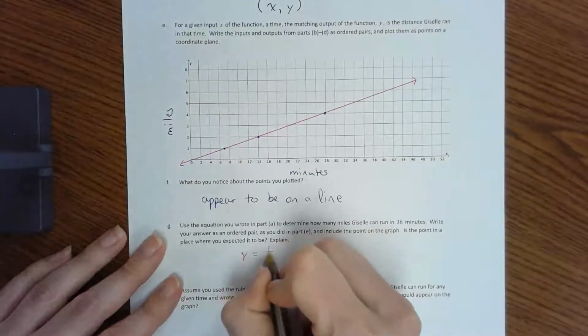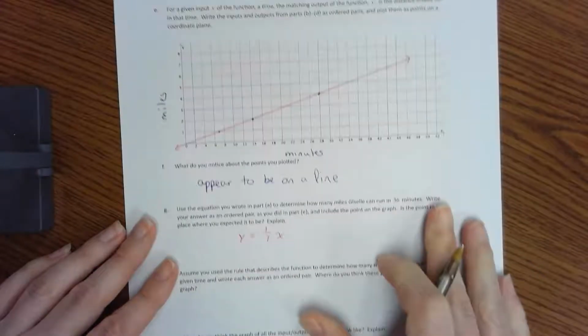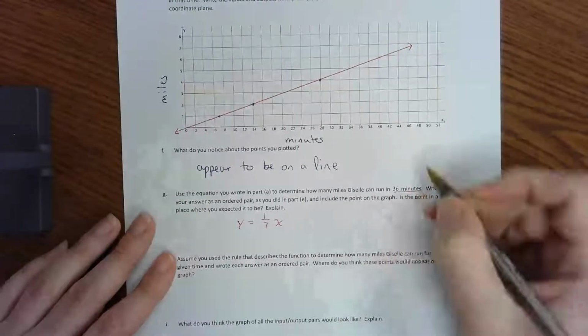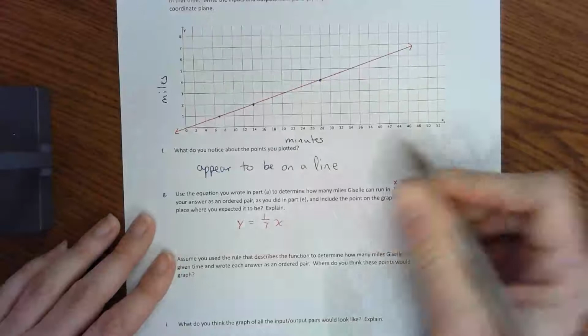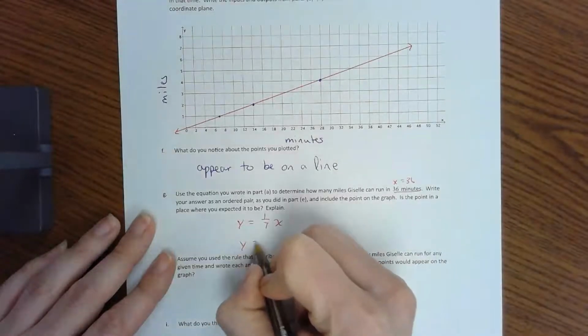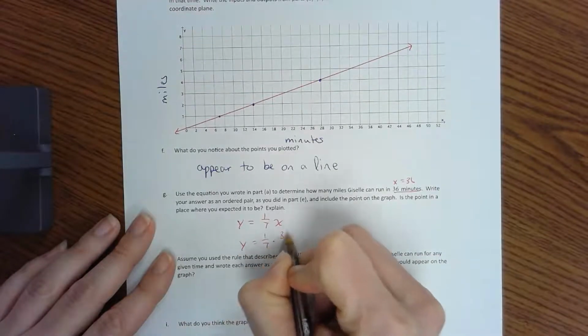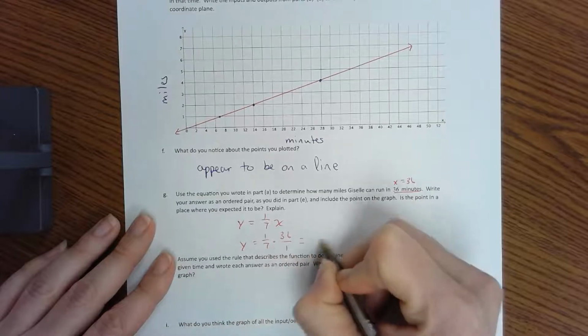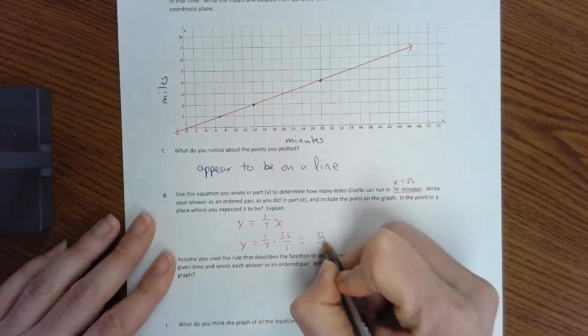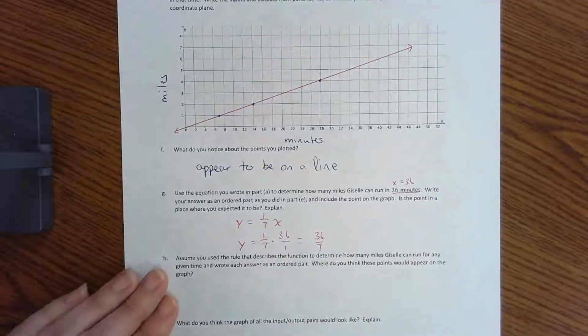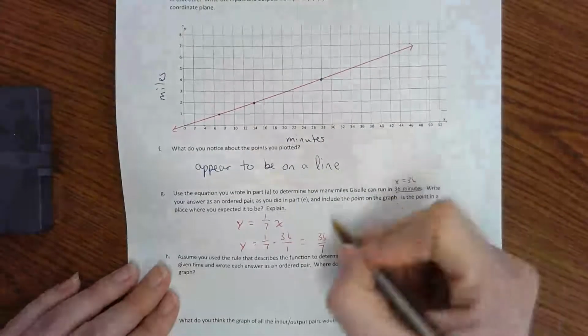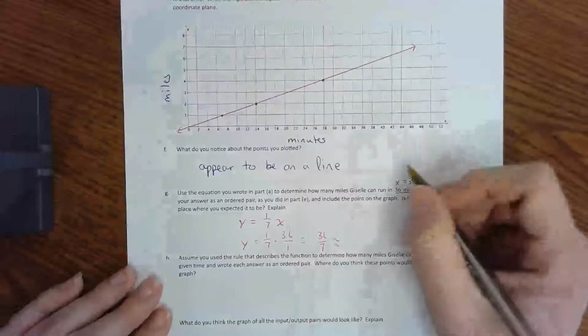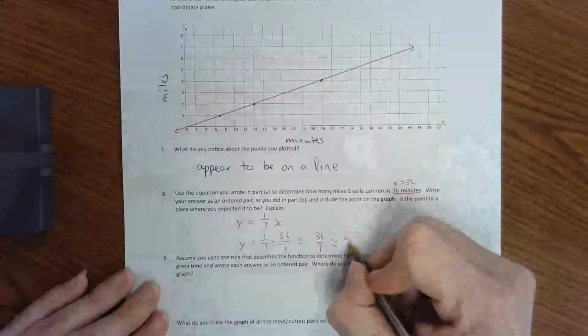Part G says, use the equation you wrote in Part A to determine how many miles you can run in 36 minutes. Well, our equation, remember, was y equals 1/7 times x. And if we want 36 minutes, that's x equals 36. So I'm going to say y equals 1/7 times 36, which gives us 36/7.